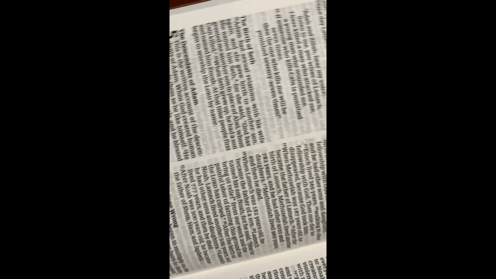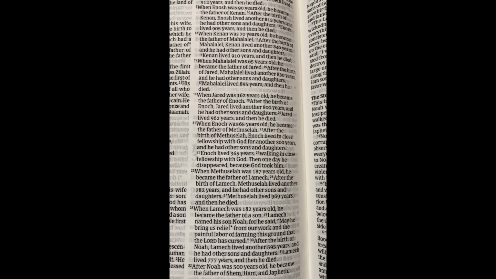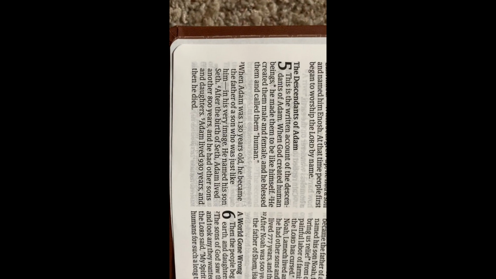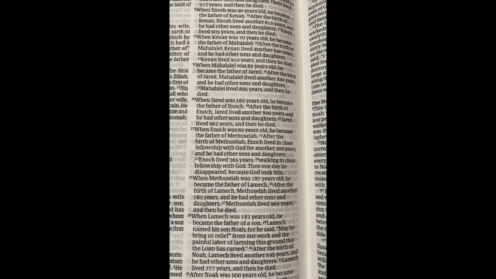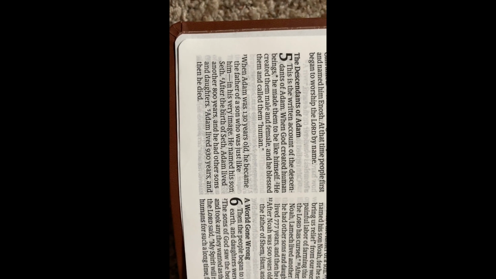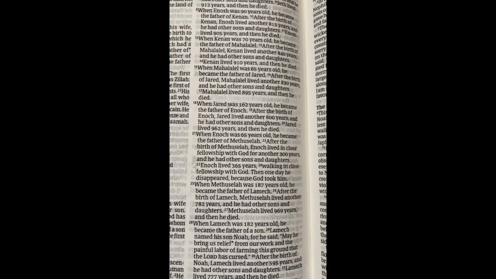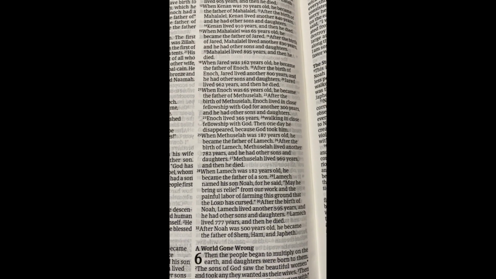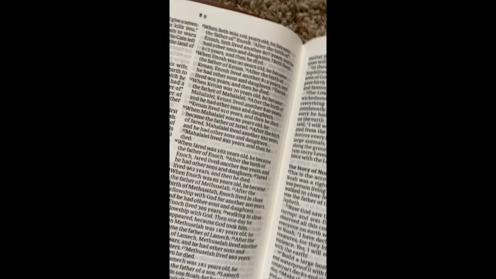Then one day he disappeared because God took him. When Methuselah was 187 years old, he became the father of Lamech. After the birth of Lamech, Methuselah lived another 782 years, and he had other sons and daughters. Methuselah lived 969 years, and then he died.